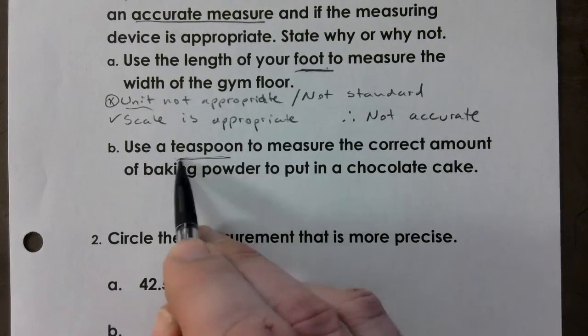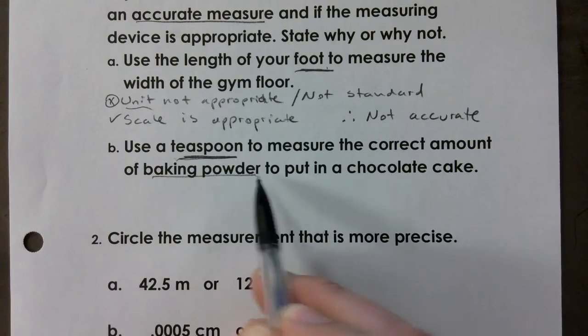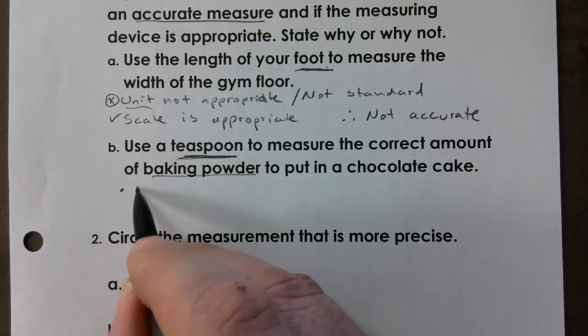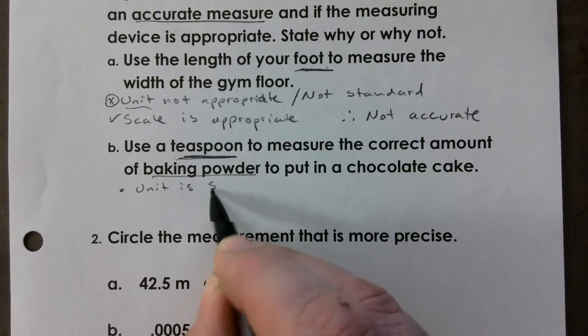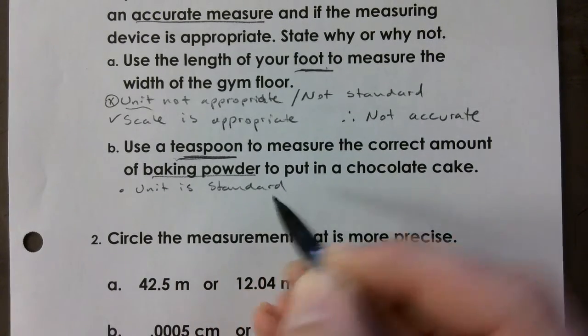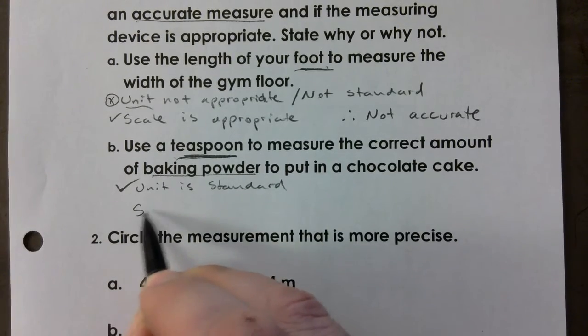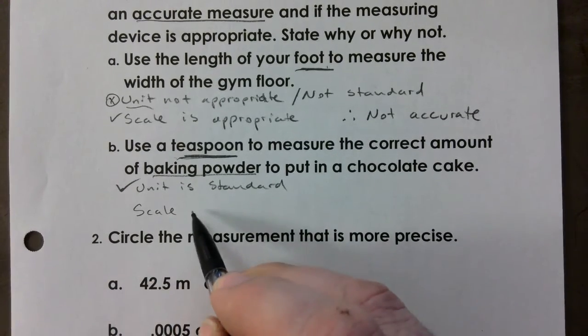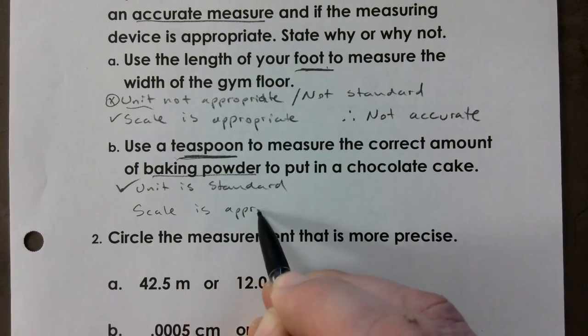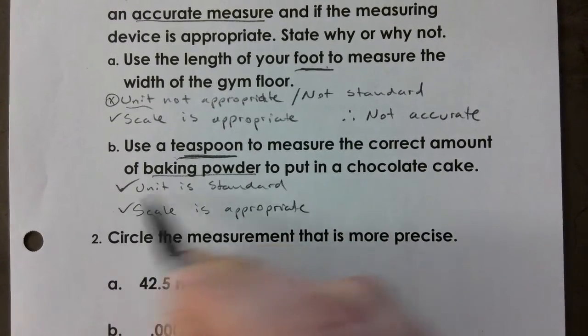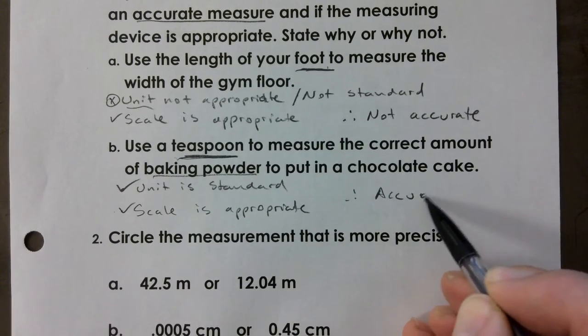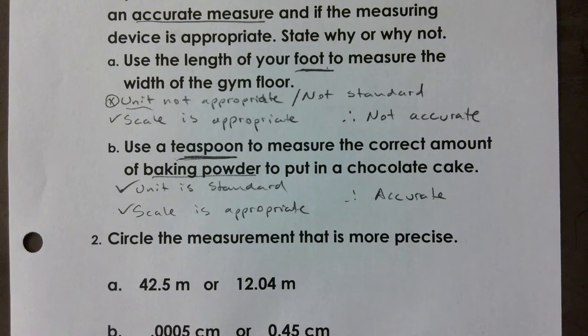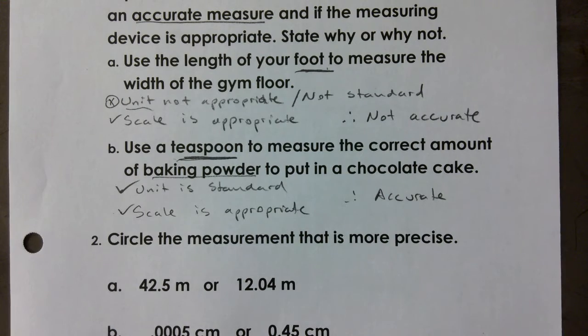Use a teaspoon to measure the correct amount of baking powder in a chocolate cake. First of all, the unit is standard, so that's a check, right? And the scale, what do you think? It's a great scale. The scale is appropriate, right? So we do check mark, therefore accurate. If you asked anybody to put 2 teaspoons of baking powder in there, could you be using it the wrong way? Anybody in baking?